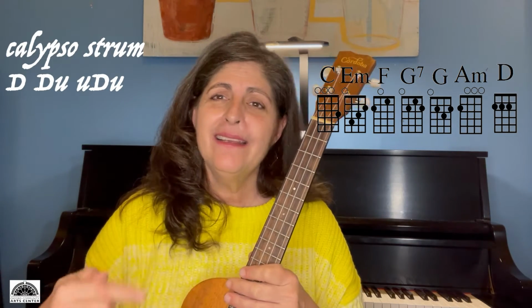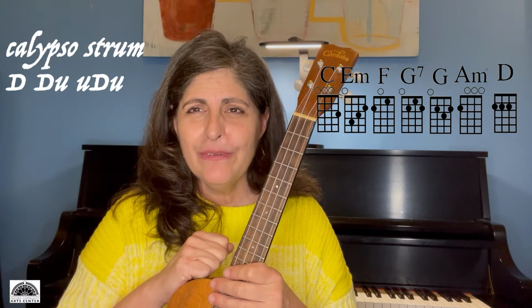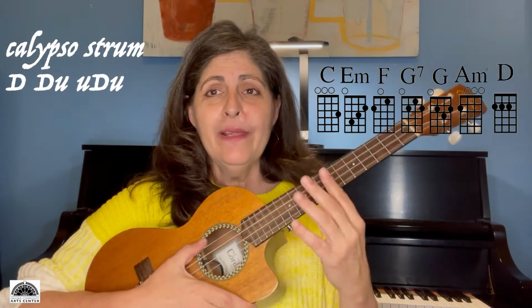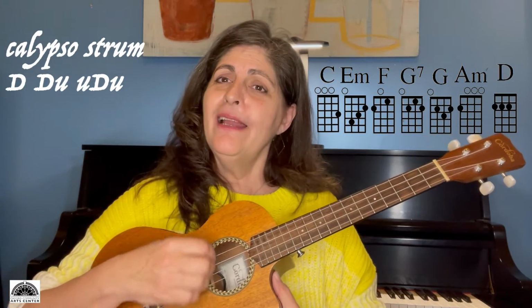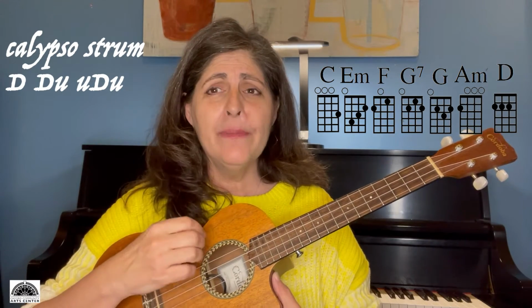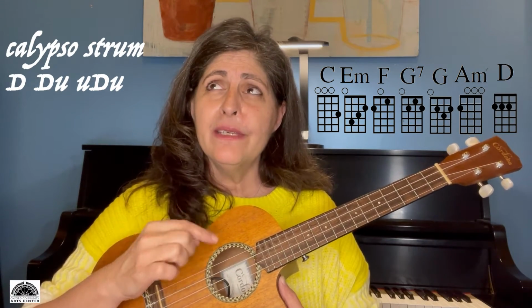I want to share with you a new strum pattern that I think would work well with this song and with the upcoming songs. It is called the Calypso strum, and it is a little different than anything we've done so far, but this is a perfect time to do it. So if we think our down, up, down, up, down, up, down, up, we're going to put it into the same time, but we're going to skip some of the ups and the downs.